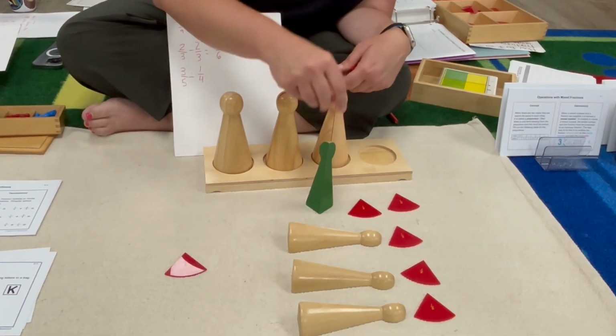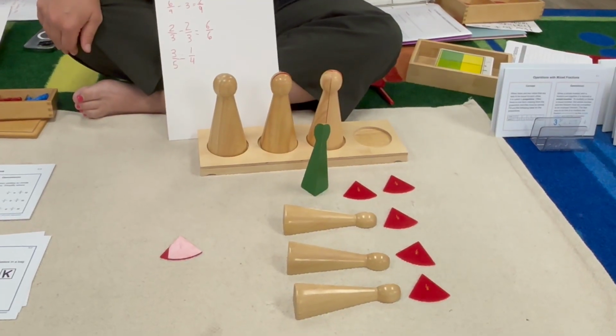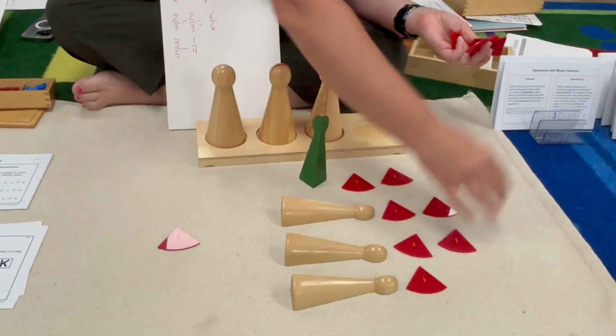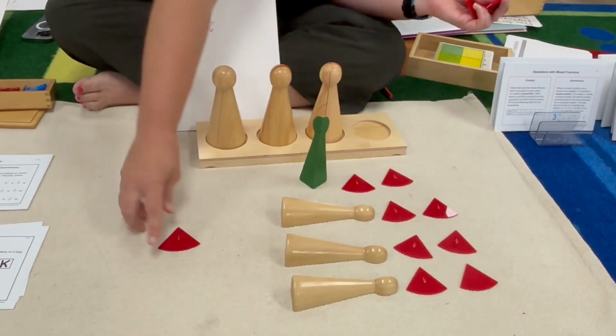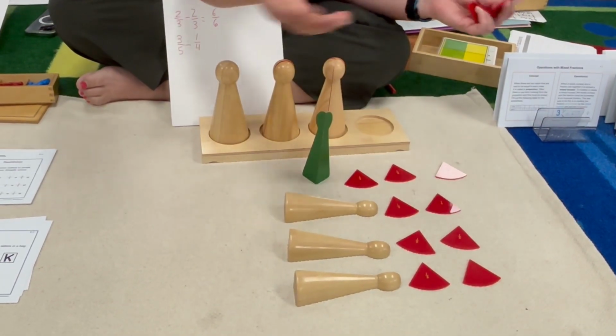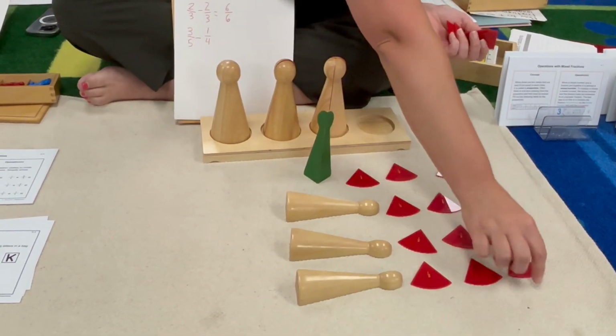So he's gonna get a 5th, but it has to be fair. So let's get some more 5ths out. And you get a 5th, and you get a 5th, and you get a 5th. All right, we have a 3rd 5th to share, but in division it has to be fair. So you get a 5th, you get a 5th, and you get a 5th.